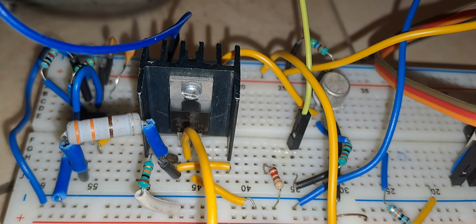Hello everyone, this is the second part of my modulation demonstration video. In this video, I am going to demodulate the modulated signal. So quickly and briefly, I am going to explain the whole thing.